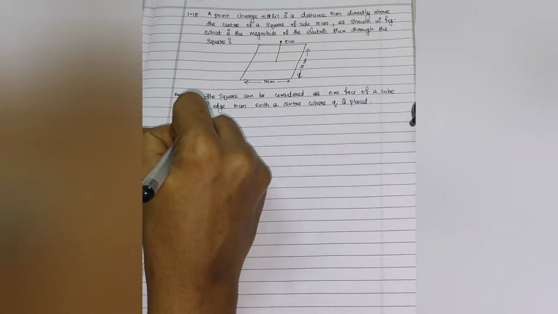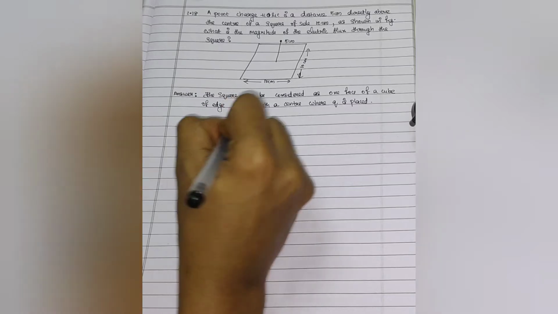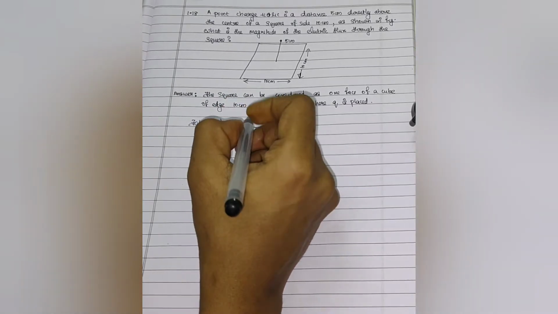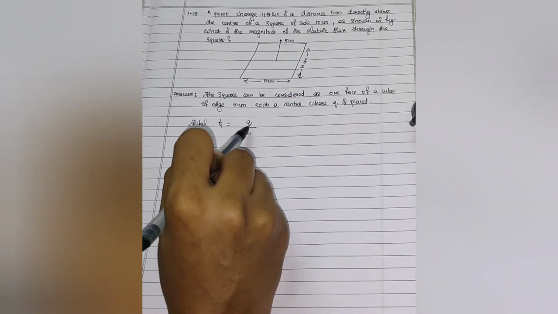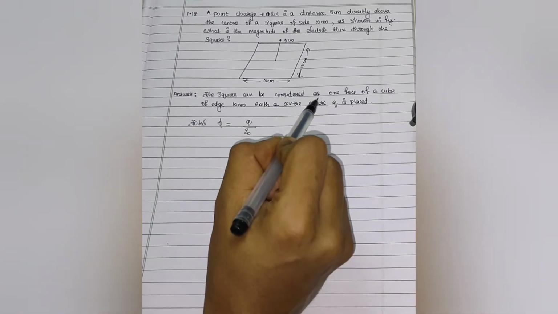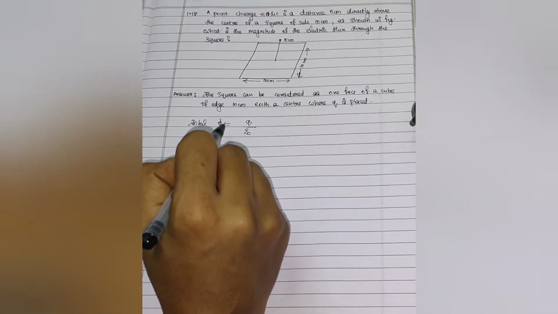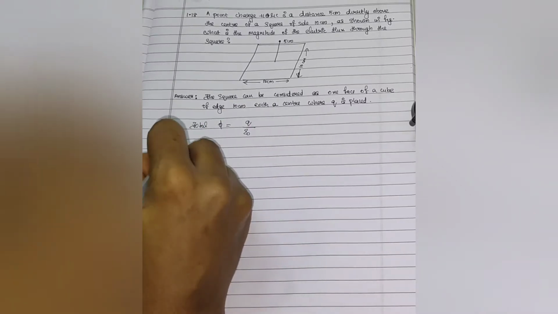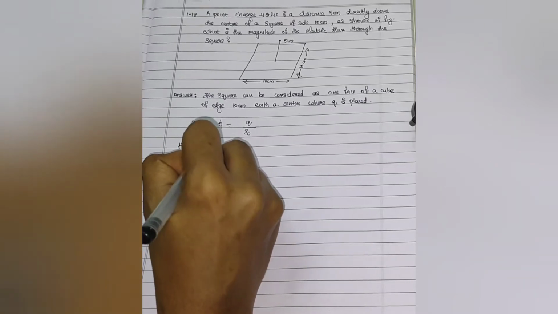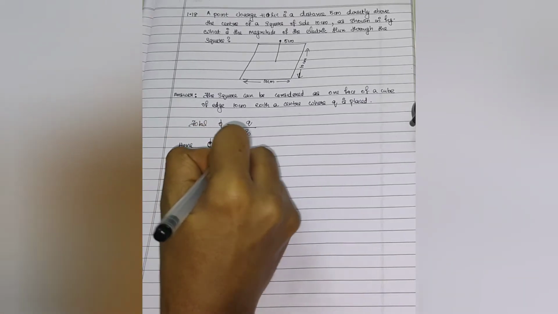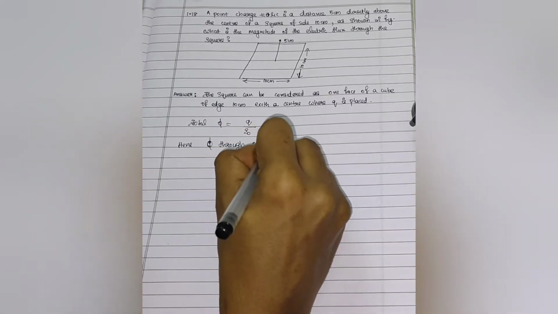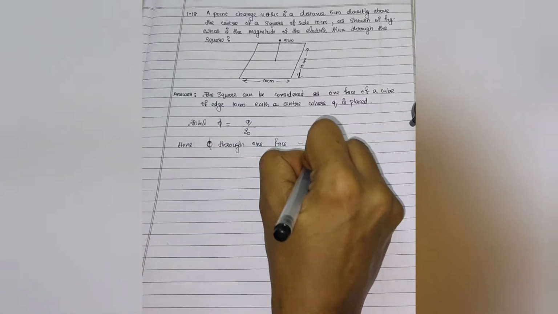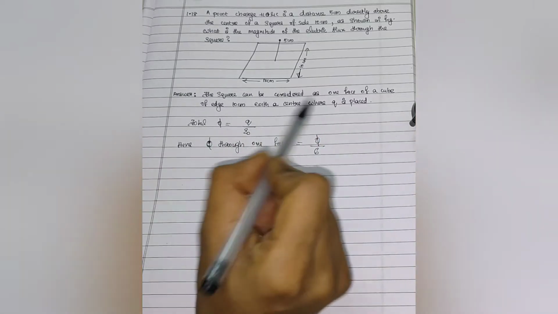Now according to Gauss theorem, for a Gaussian surface, the total electric flux will be equal to Q divided by epsilon 0, where Q is the charge enclosed by the cube. Here the cube has 6 faces. So the total electric flux through all its 6 faces is Q divided by epsilon 0. Hence, the electric flux through one face can be written as 1 divided by 6, because a cube has 6 faces.